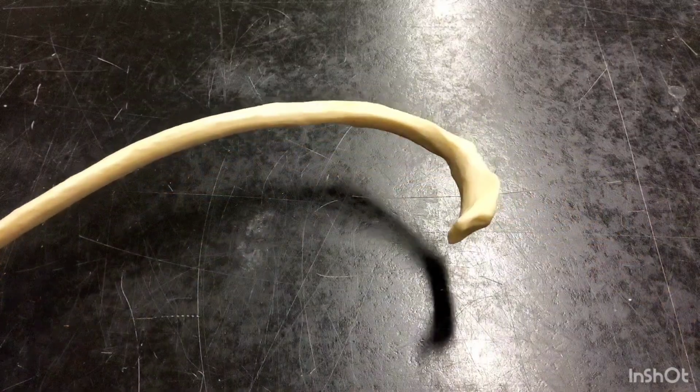This video will be a good review if you are not quite sure about how ribs articulate with our thoracic vertebrae. So we're going to start by going over important landmarks of the ribs, how to figure out the superior versus inferior view, and then we're going to put it together with a thoracic vertebrae. So first off, here's a rib.